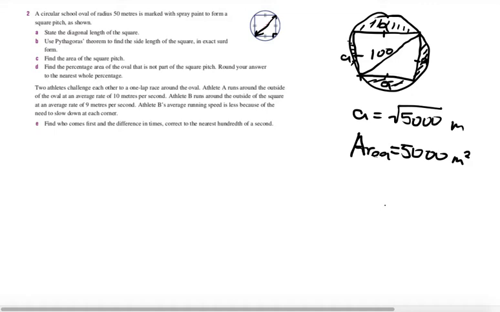All right, so two athletes challenge each other to a one-lap race around the oval. Let's look at athlete A first. This is athlete A. He has to run around the outside of the oval. So we need to know the circumference of the oval to work out his distance.